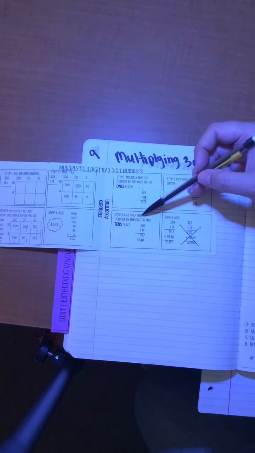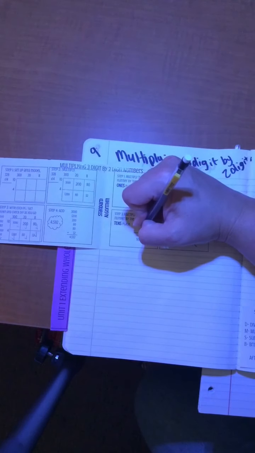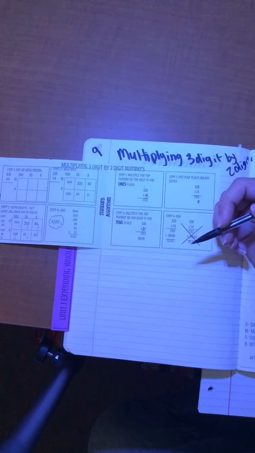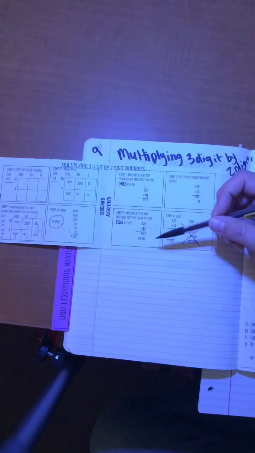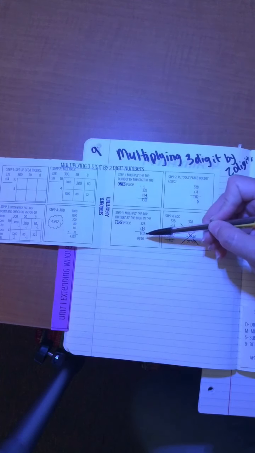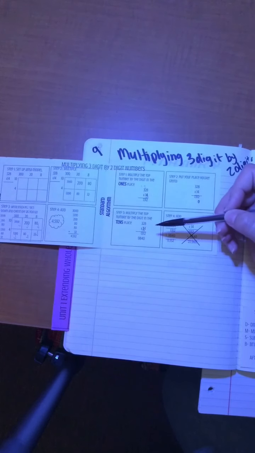Now I'm going to multiply the top number by the digit in the tens place. So underline your 1. So I have my placeholder. Now I'm doing 1 times 8.